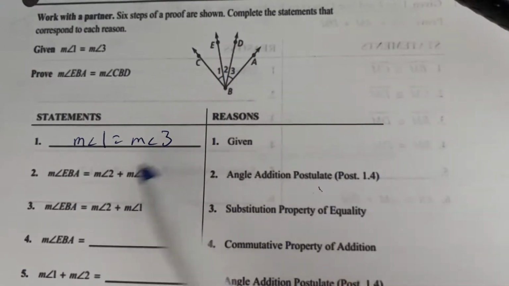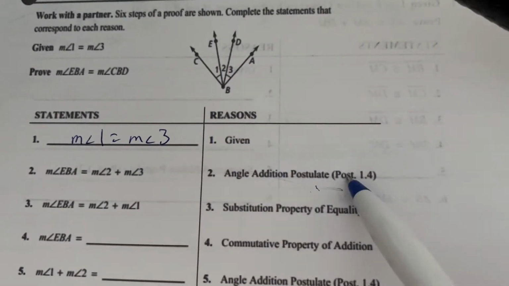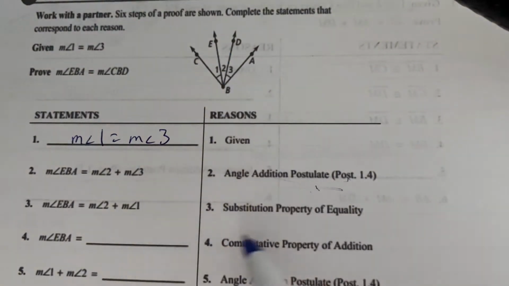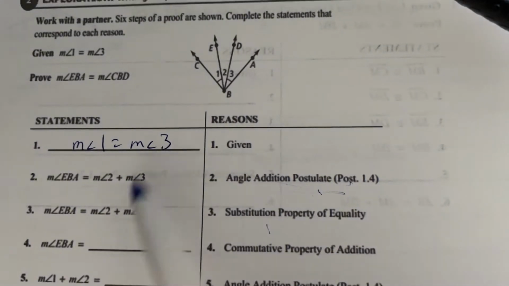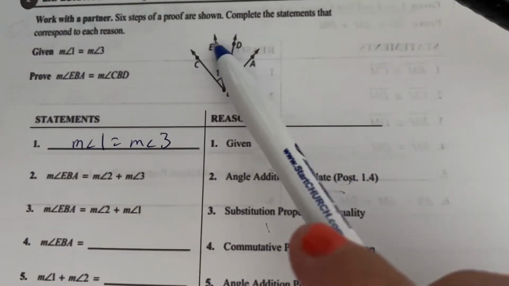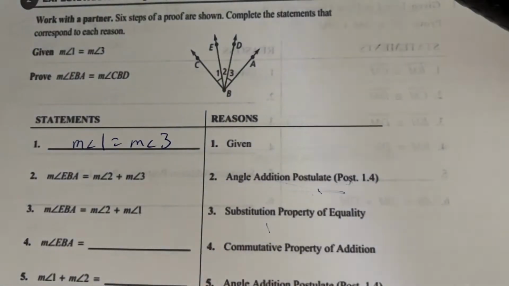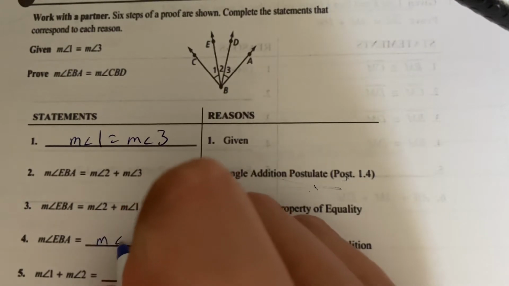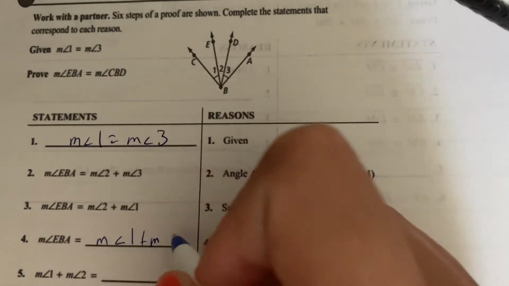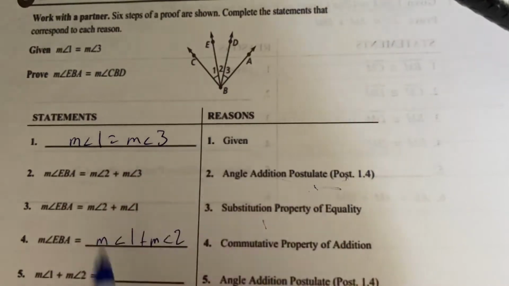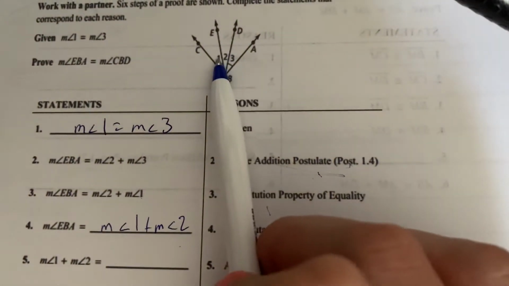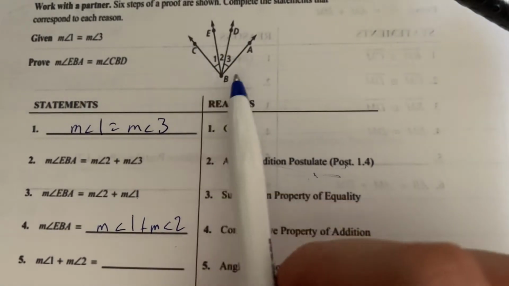All right, then we know based on what it says, angle EBA is angle 1 plus angle 2. Okay, angle 2 and 3 added together, which is by the angle addition postulate. We substituted angle 1 in for angle 3 here. Okay. Then 2 and 3 is equal to angle EBA. We gotta switch them around by the commutative property, my bad. So commutative property of addition just basically means I can switch 1 and 2. And now we're looking at angle 1 and angle 2 are equal to CBD.